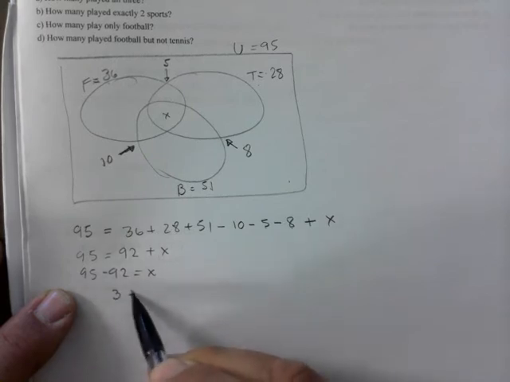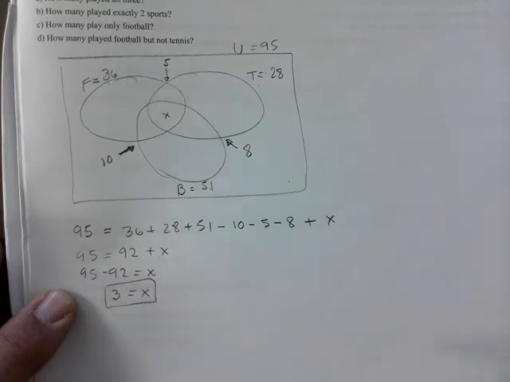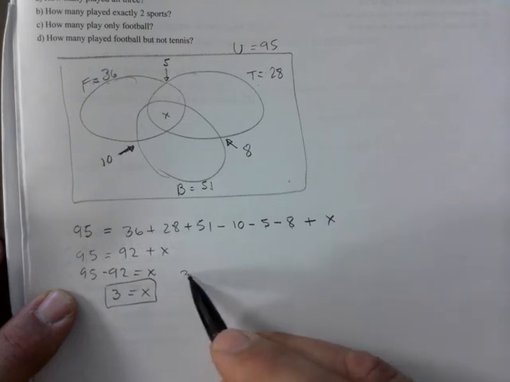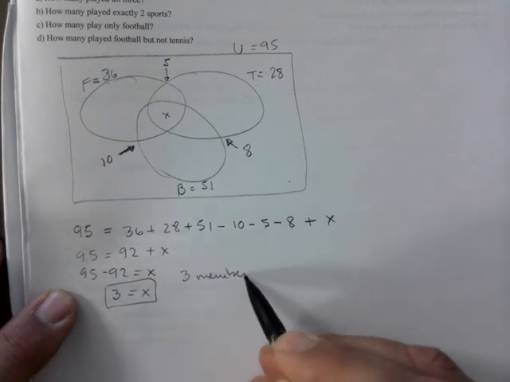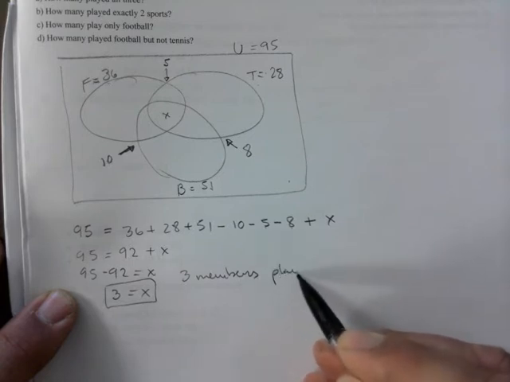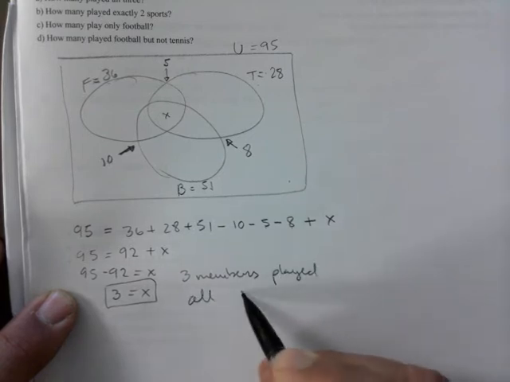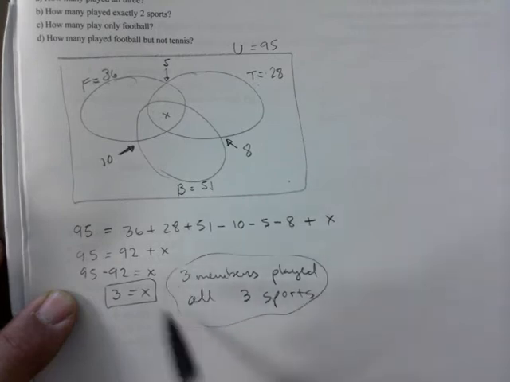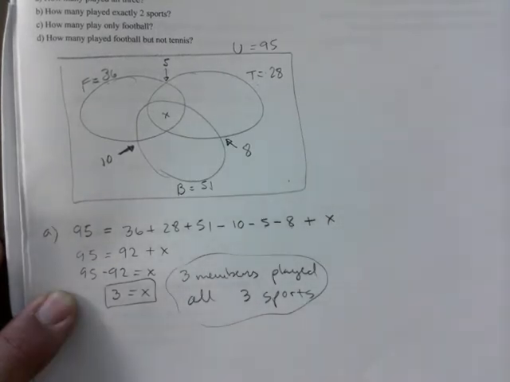So that is 3. 3 members played all 3 sports. Okay, this answers A right there.